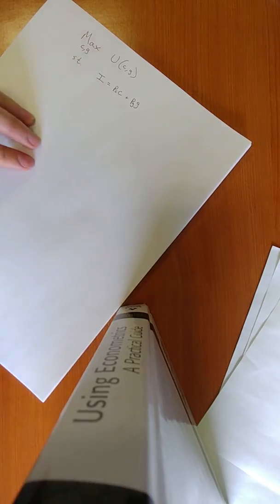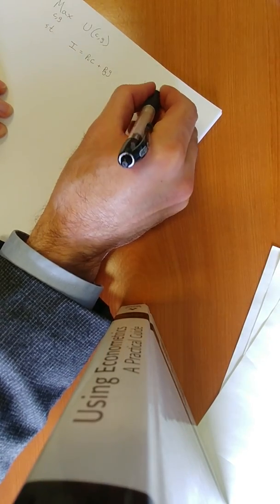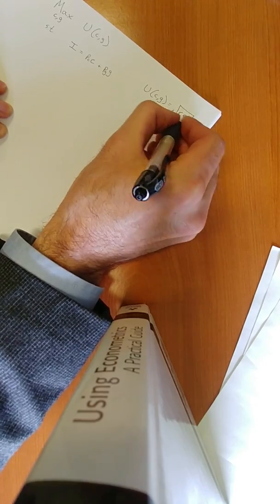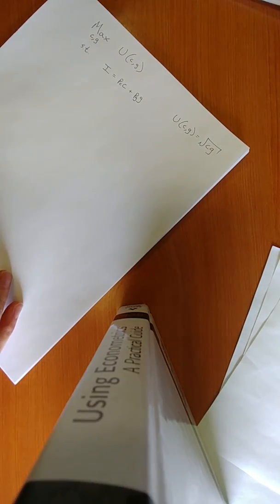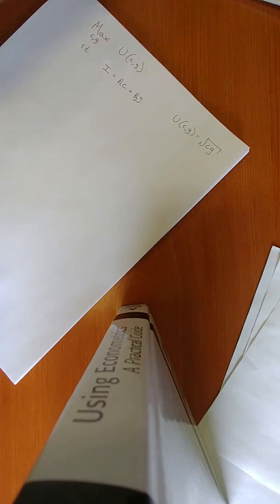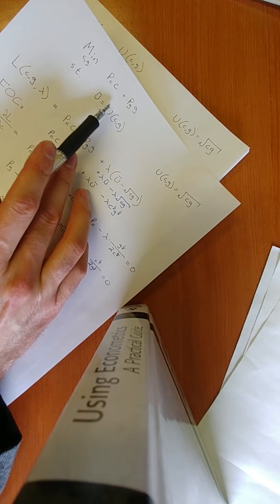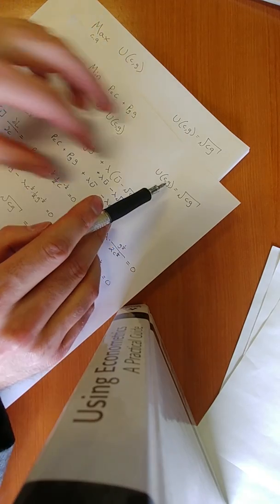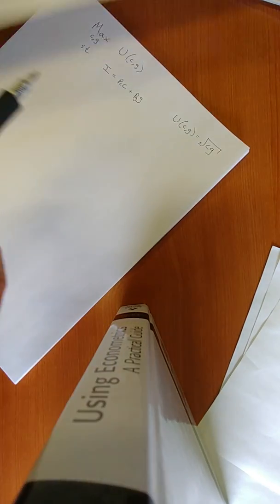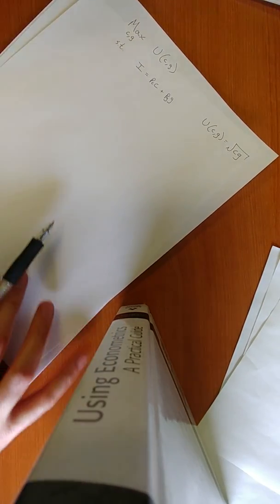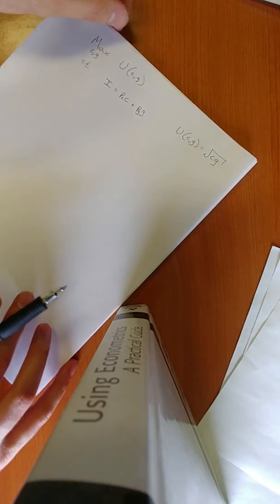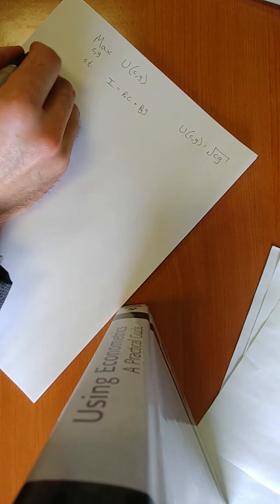Okay. And I'm just going to specify that my utility function is the square root of C times G. So this is the same as a previous video in which I did an expenditure minimization. I'm using the same utility function, so these two are going to relate to each other, and we'll be able to show that duality holds. Okay, so let's set this up. Simple Lagrangian.